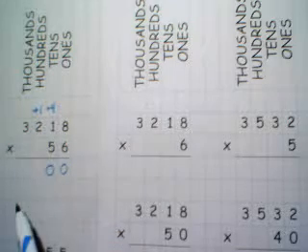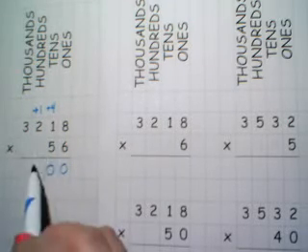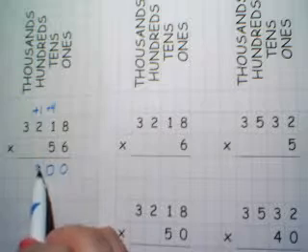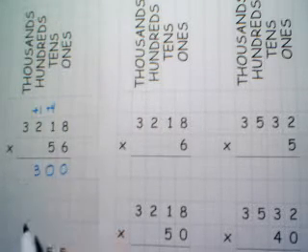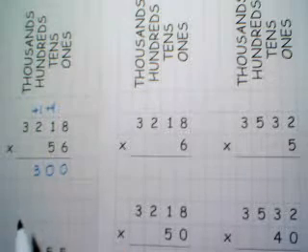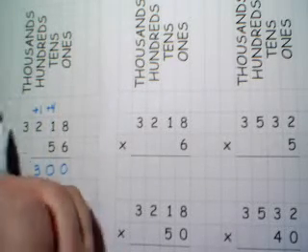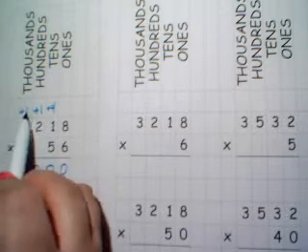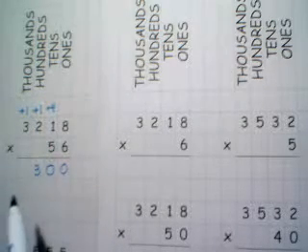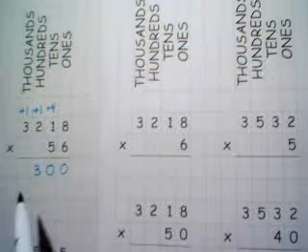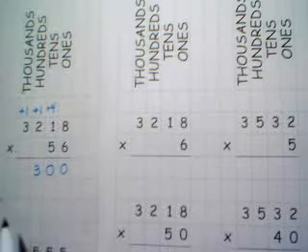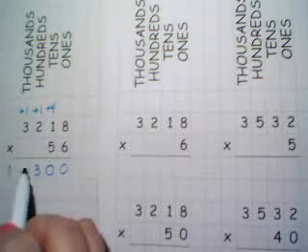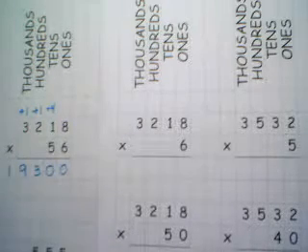6 times 2 is 12, plus 1 is 13. We're going to place our 3 in the next column, and we're going to put our 1 up above our 3 in our thousands column. Okay? 6 times 3 is 18, plus 1 is 19. So we're going to put our final answer down there.